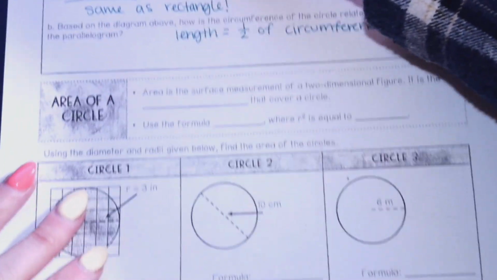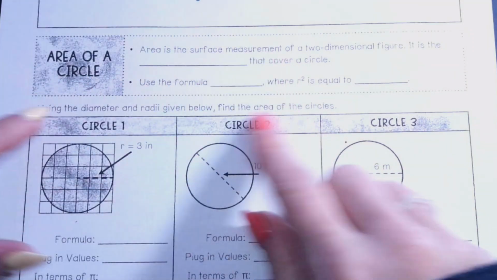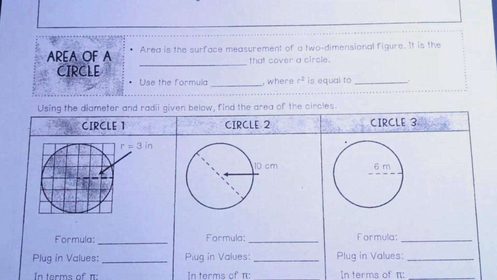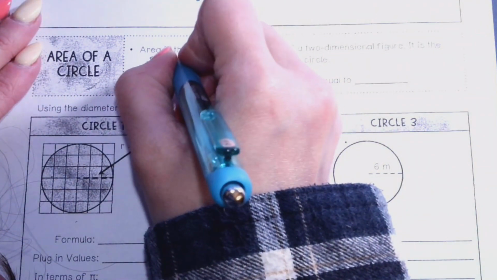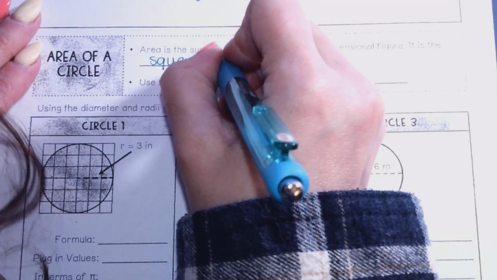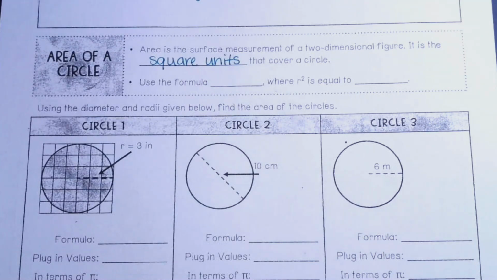So let's move down a little bit. So area of a circle is the surface measurement. So how much space is inside the circle of a two-dimensional figure. So we use square units. And it is squared because area is always squared. It is something times something else.